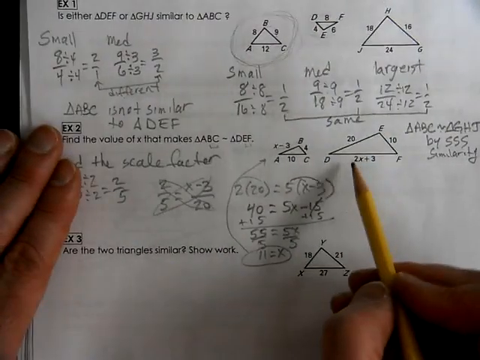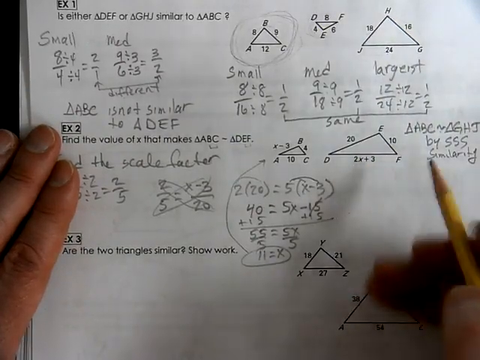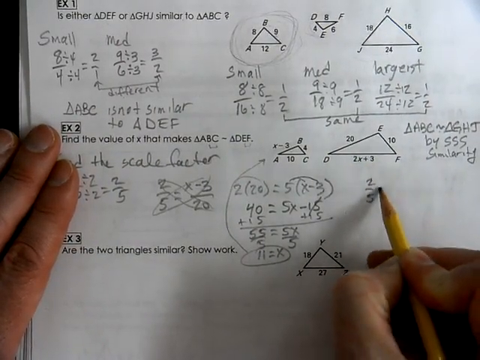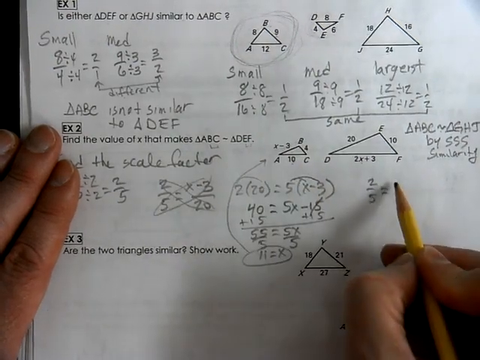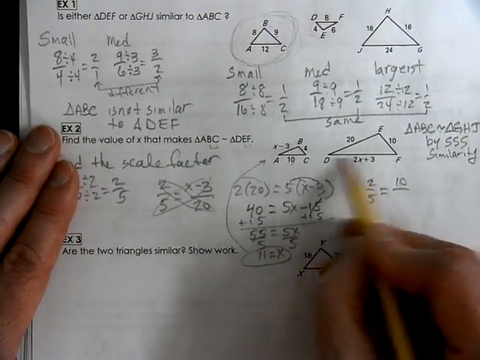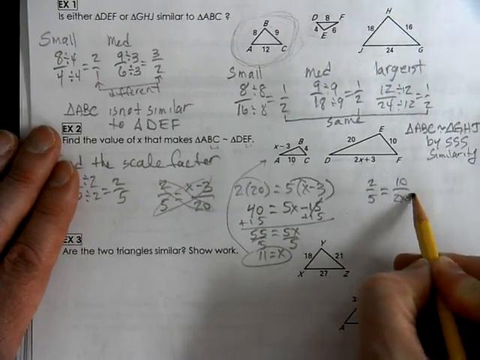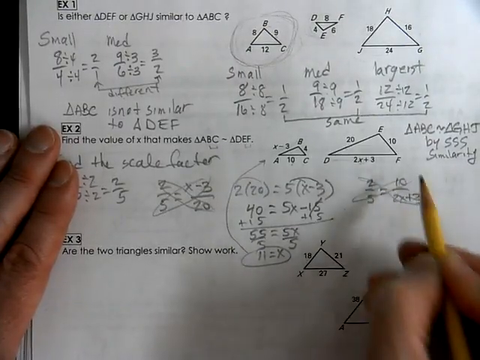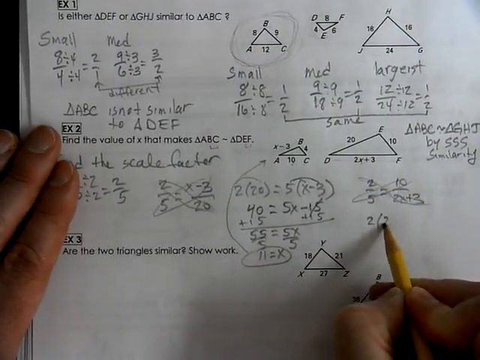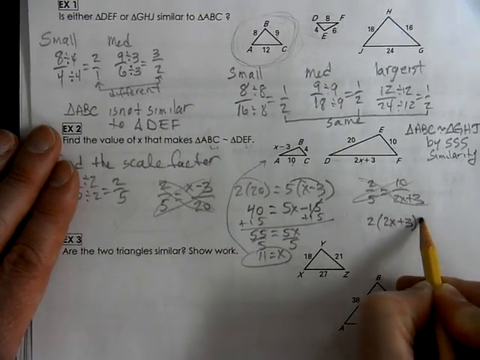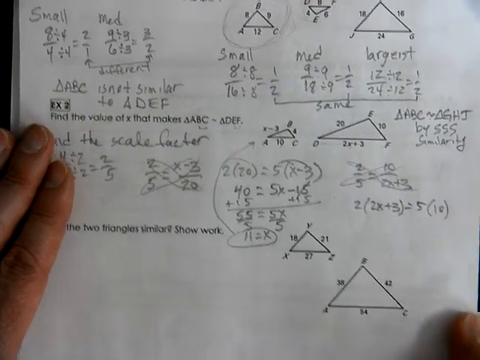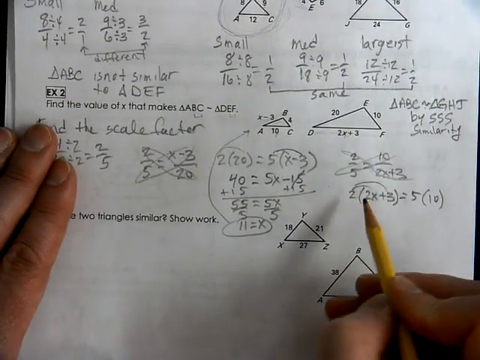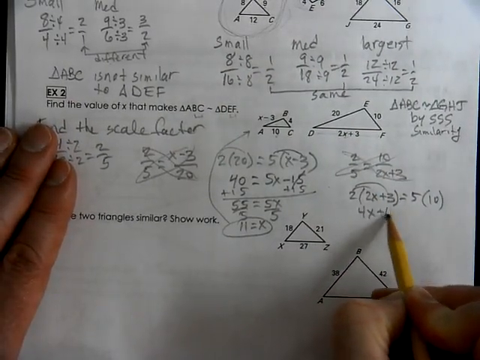And if you wanted to solve for this x also, we would use the same scale factor. The small triangle on top is 10. The big triangle is 2x plus 3. Because it's the variable x, I would expect it to be the same answer. So we're just kind of checking our work this time. We're distributing through correctly.